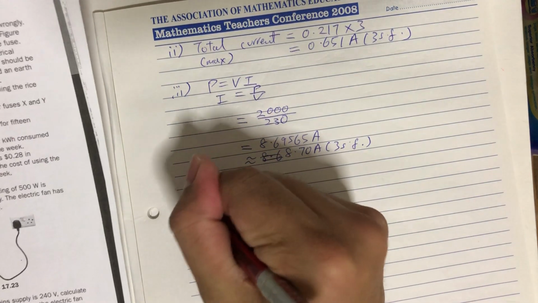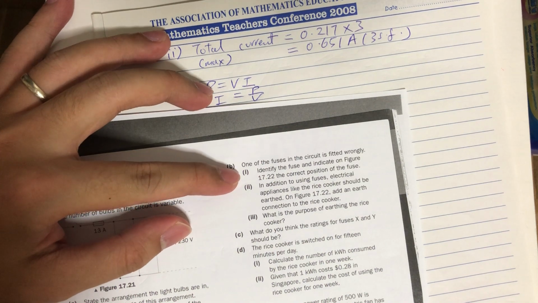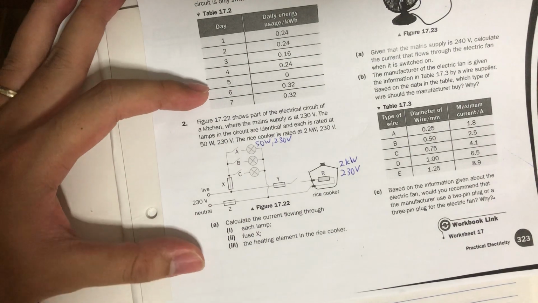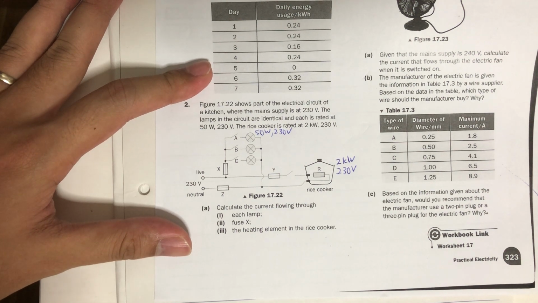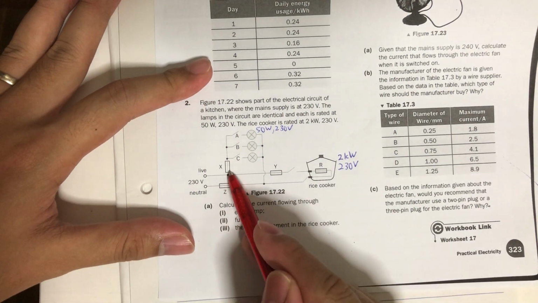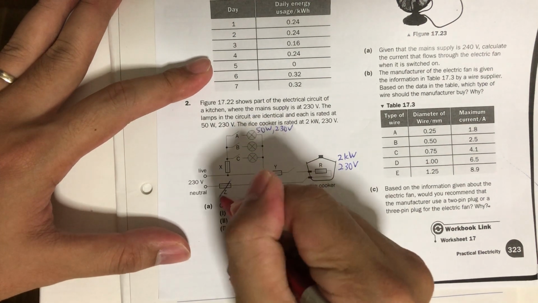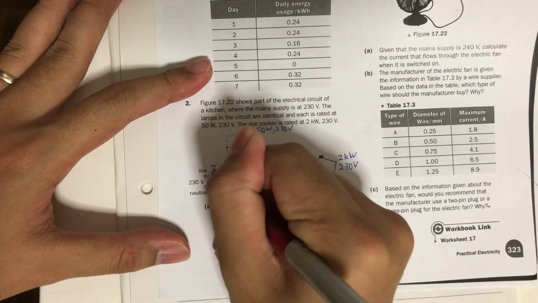So part B. Let's look at what the question wants. One of the fuses in the circuit is fitted wrongly. Identify the fuse and indicate on the figure the correct position of the fuse. If you look at the circuit diagram given and think through where the fuse should be connected, you realize that actually all the fuses have to be on the live wire. So X is on the live wire, Y is on the live wire, but Z is not. So actually Z should not be here. Z is most likely required over here. So this has to be the position of Z.